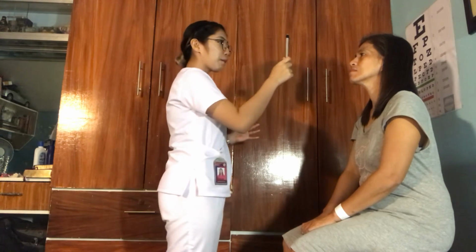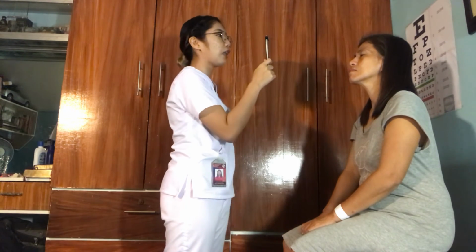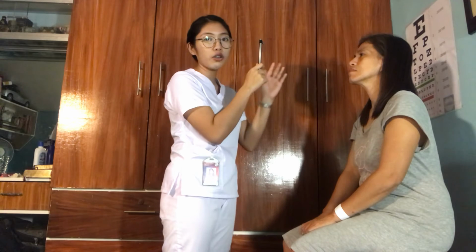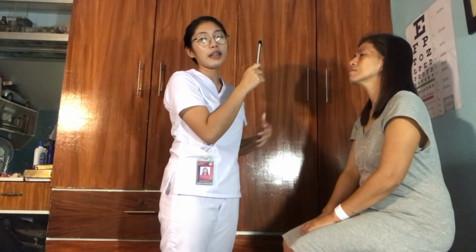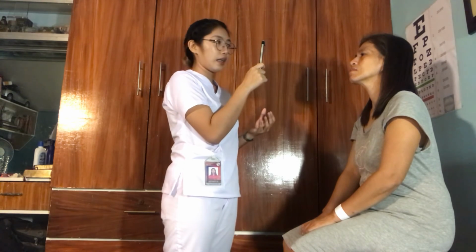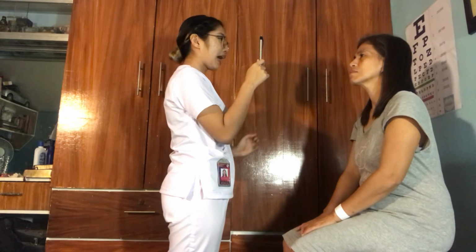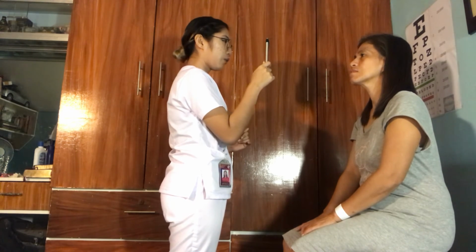So to assess the reaction to accommodation, what we're going to do is use the pen light again. And then we're going to put it in front of the patient along the nose bridge of the patient, and then we're going to move it closer to the face of the patient slowly. And then we're going to observe if the pupils and the iris of the patient constricted. Okay, so Mrs. Tria, tingin lang po kayo dito sa may aking pen light. Focus lang po kayo sa kanya, okay?